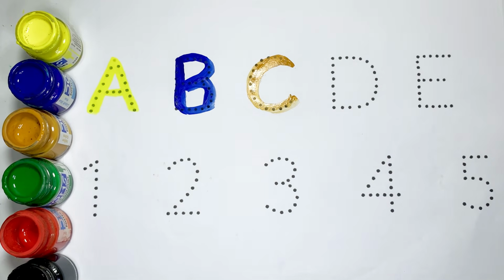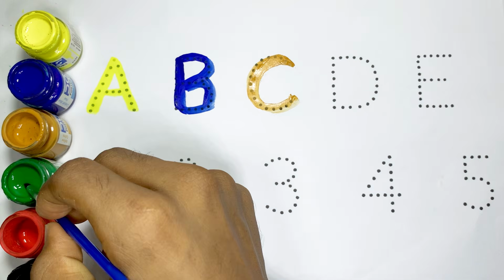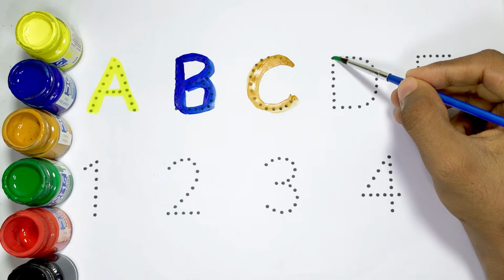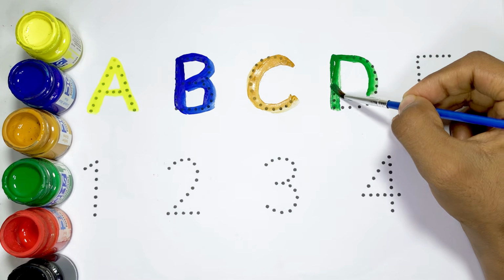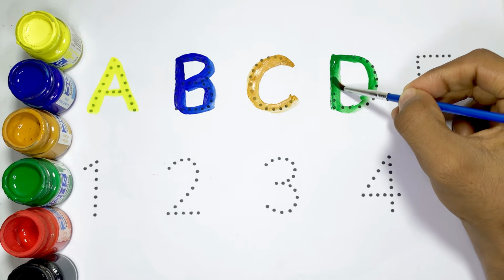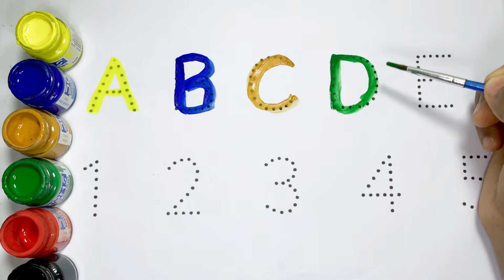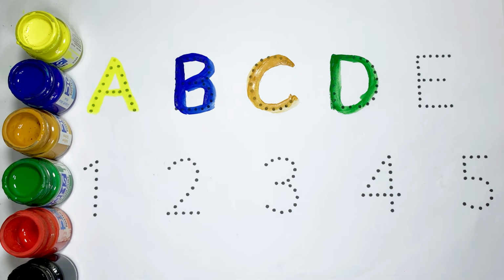So kids, now you draw D and use green color. D for dog, D for doll.